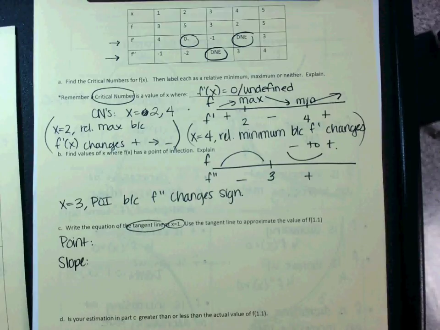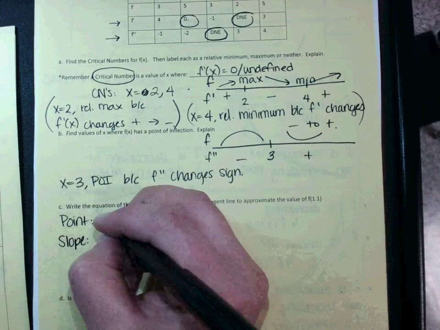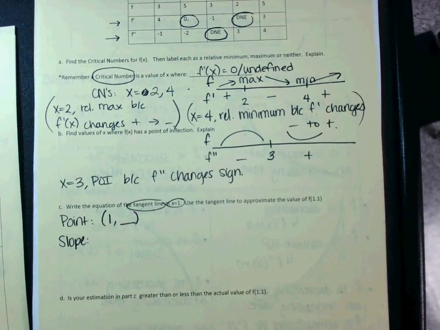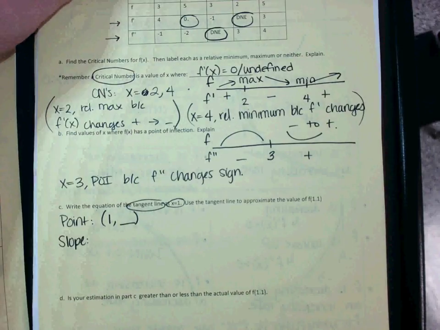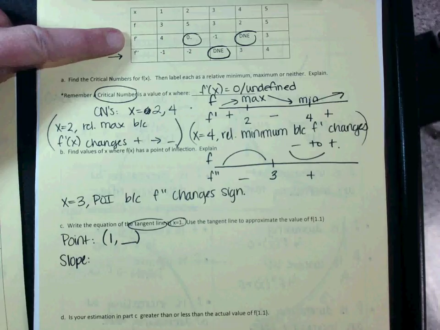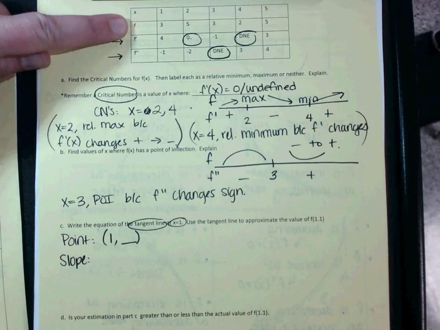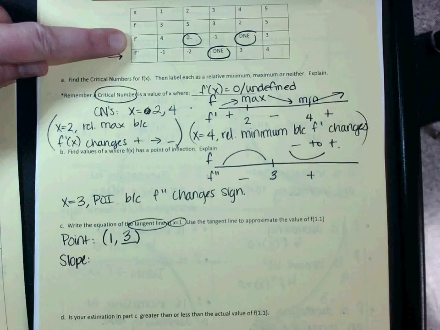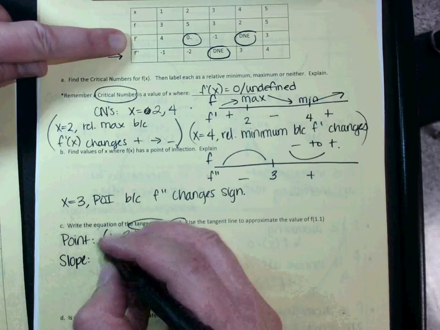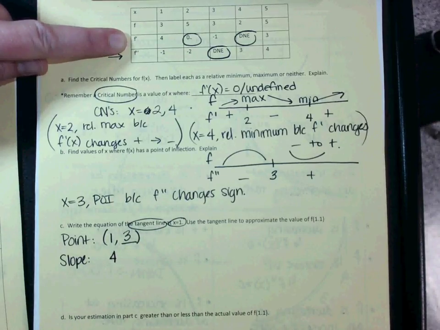When I want the point, all that I know is that x is 1. Where will I go in my table to find the y value? Will I look at the f prime, or the f double prime? F. At 1, what is f? 3. Where will I go to find the slope? The f prime row. At 1, what is f prime? 4. Can I write the equation of the tangent line now?